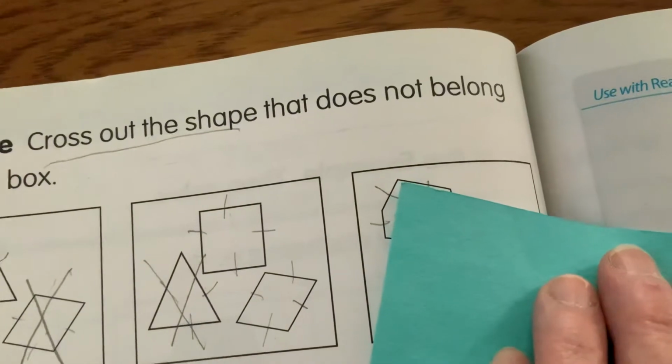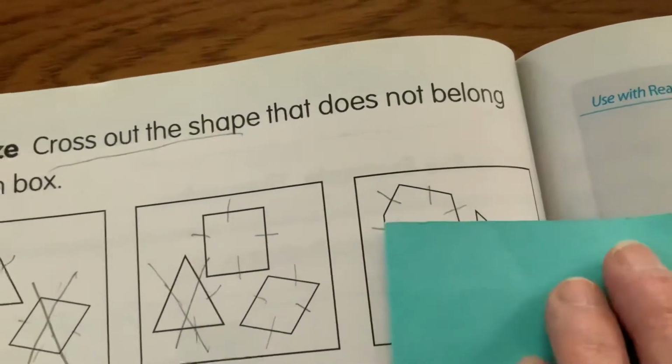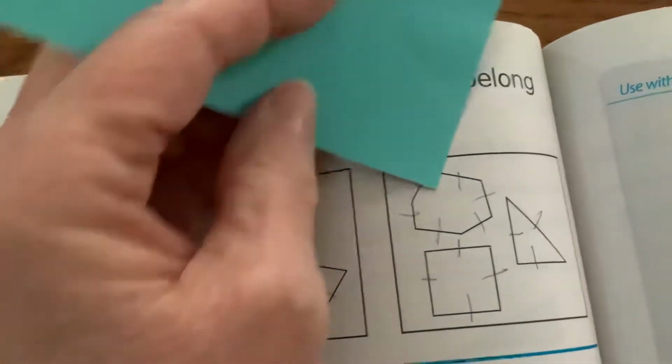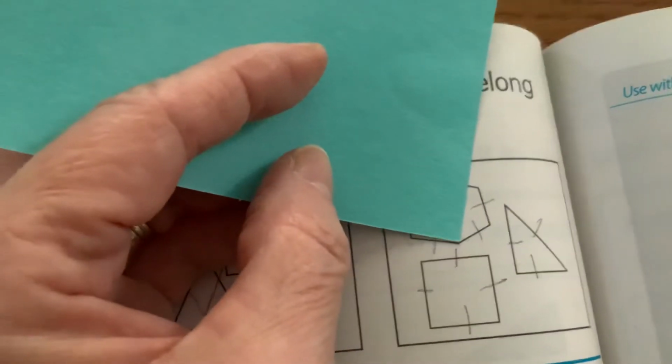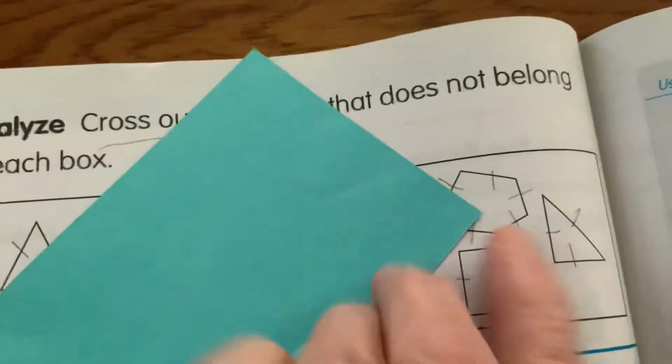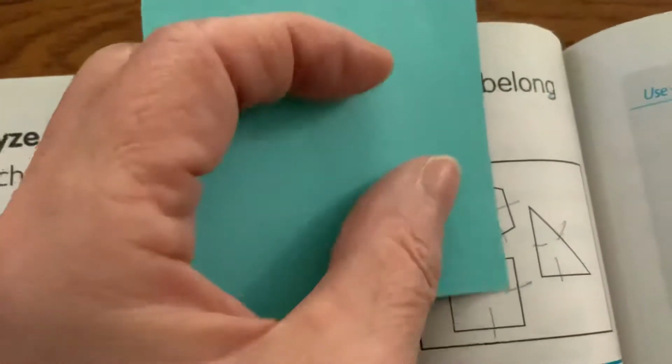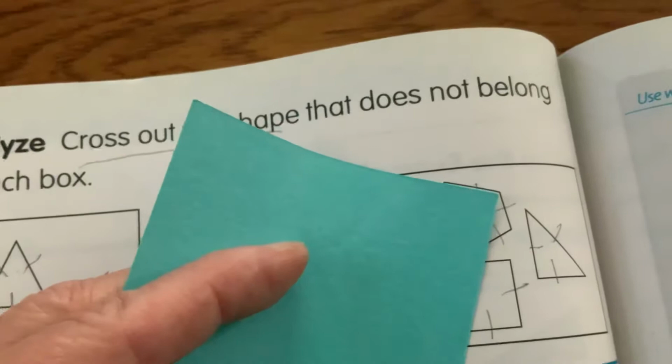Is that a square corner? No. Is this a square corner? No. Is this a square corner? No. Is this a square corner? No. Is this a square corner? No. And neither is this one.